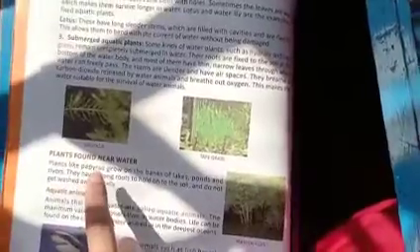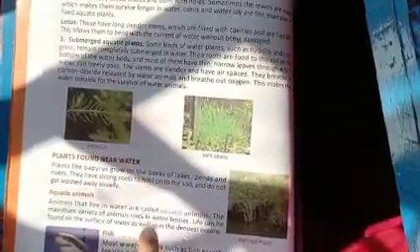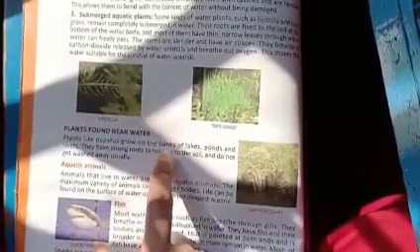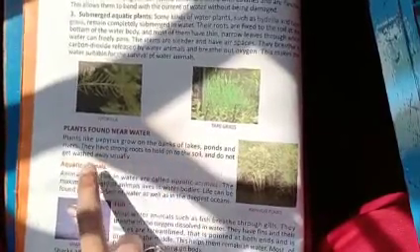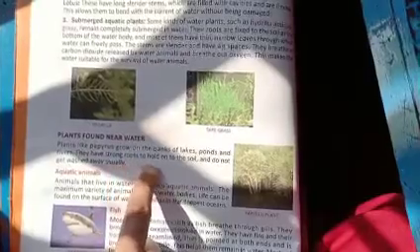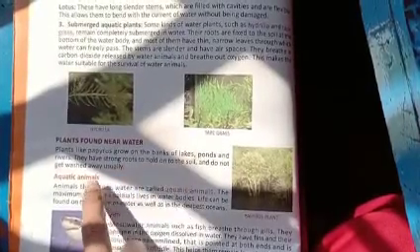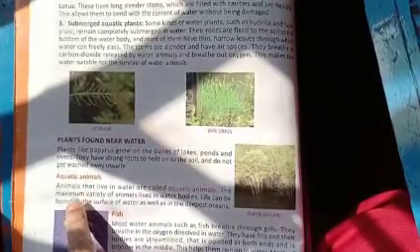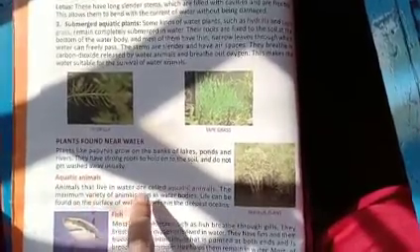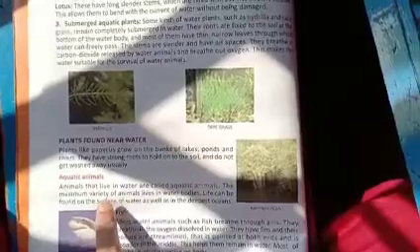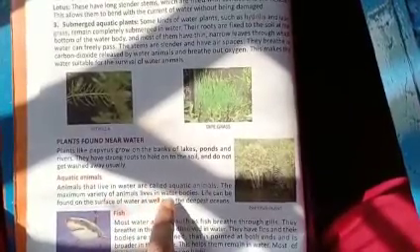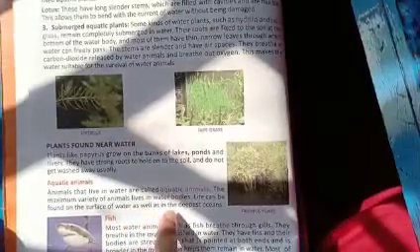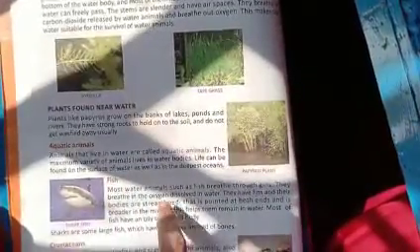Then next, plants found near water. Plants like papyrus grow on the banks of lakes, ponds and rivers. They have strong roots to hold on to the soil and do not usually get washed away. Aquatic animals. Animals that live in water are called aquatic animals. The maximum variety of animals live in water bodies. Life can be found on the surface of water as well as in the deepest oceans.